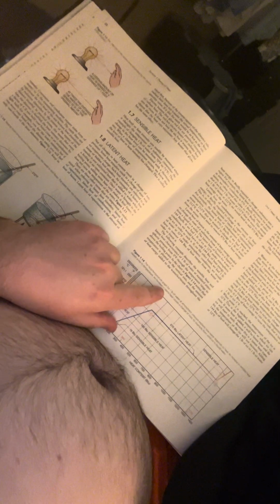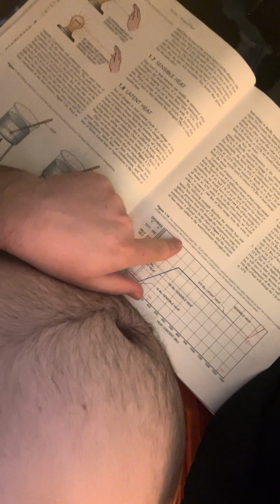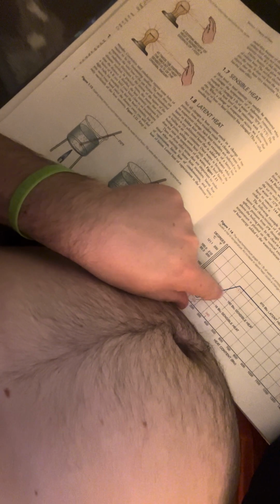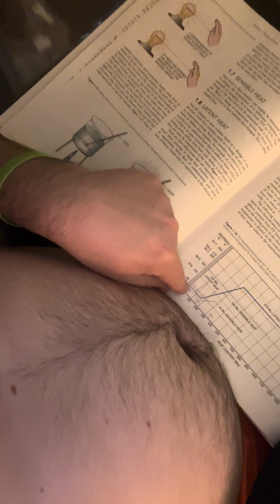The heat/temperature graph for 1 pound of water at atmospheric pressure explains how water responds to heat. An increase in the sensible heat causes a rise in temperature. An increase in latent heat causes a change of state, for example, from solid ice to liquid water. So sensible heat, you can see it. It's always going up and over, but latent heat is invisible. It's just a flat horizontal line.